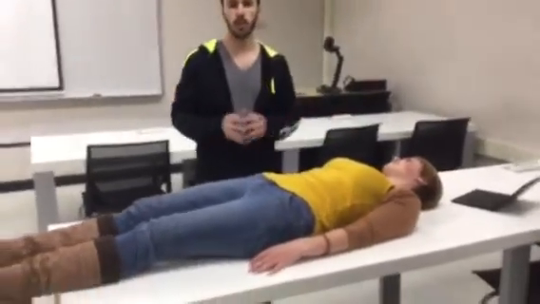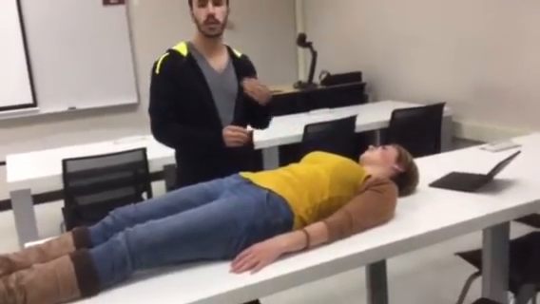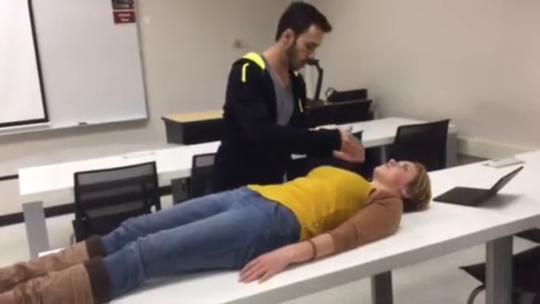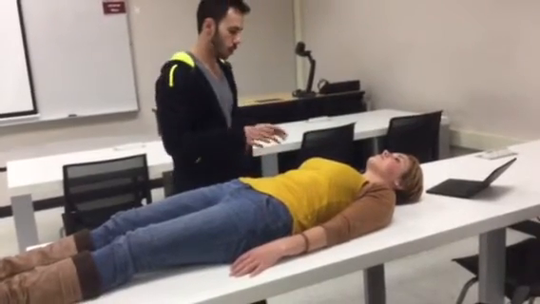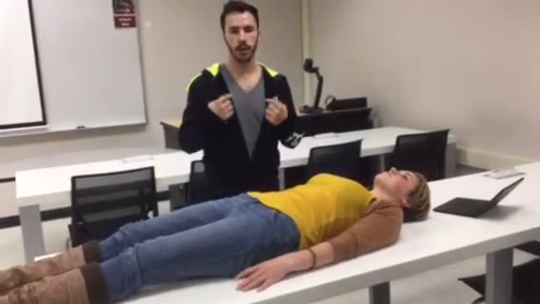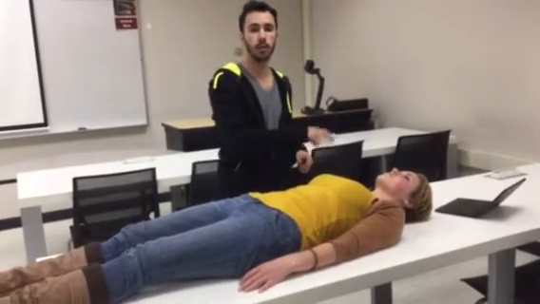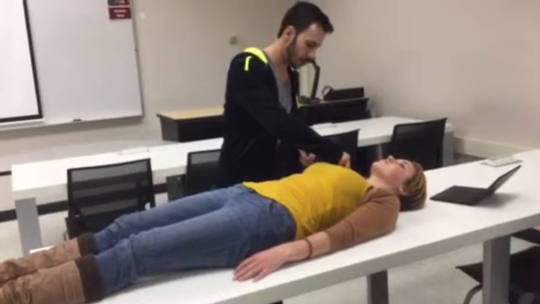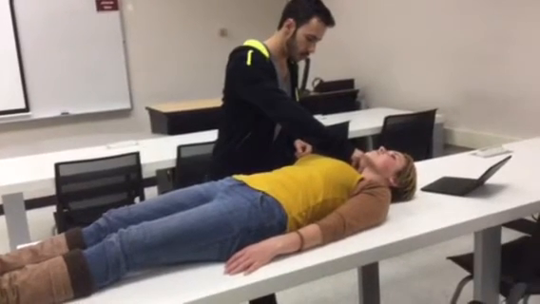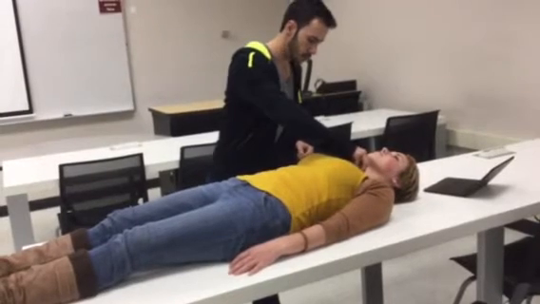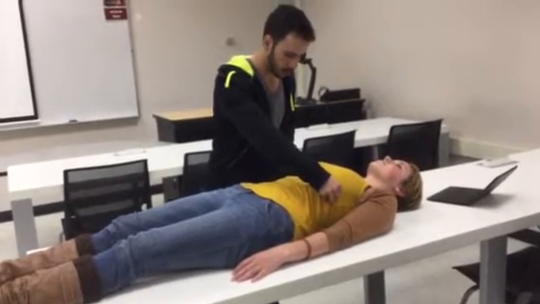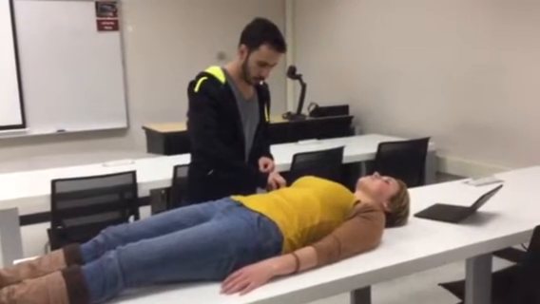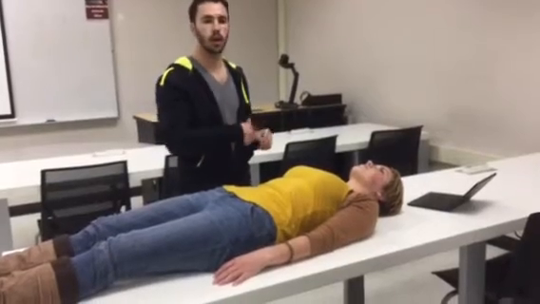Okay, so we want to move on to ABCs. She's speaking to me, so I know that her airway is open. We can see that her neck is in neutral position. If we have a stethoscope, we want to use that for breath sounds. Okay, take a deep breath. One more time. One more time. Lung sounds are clear and equal on both sides.